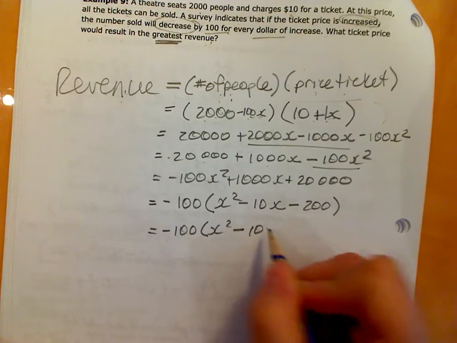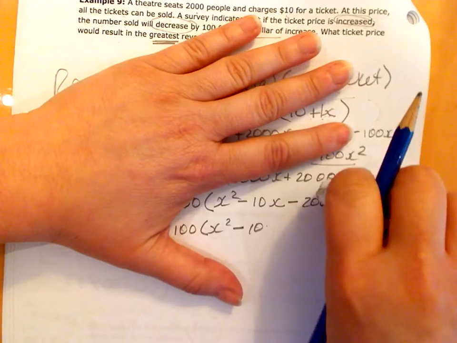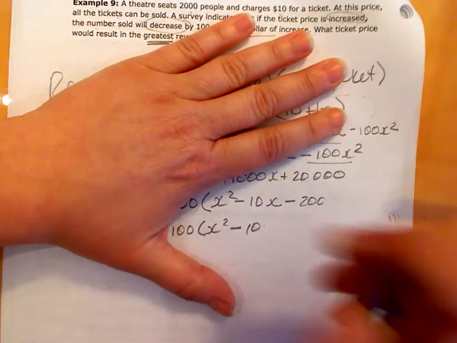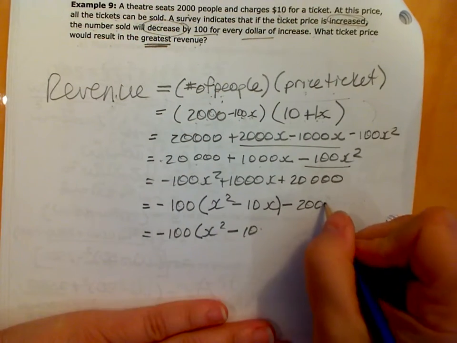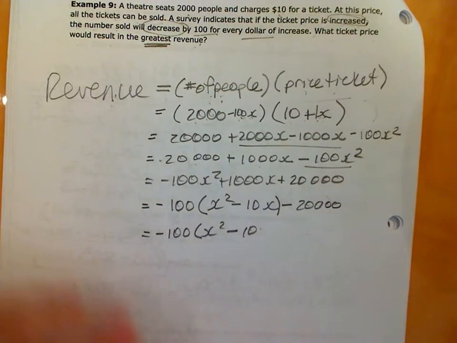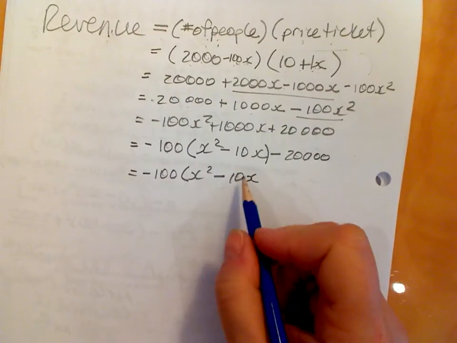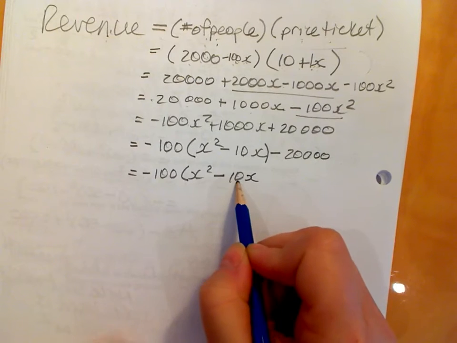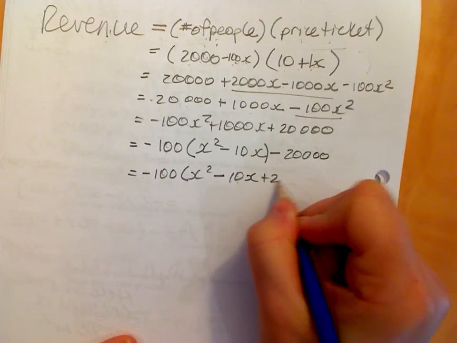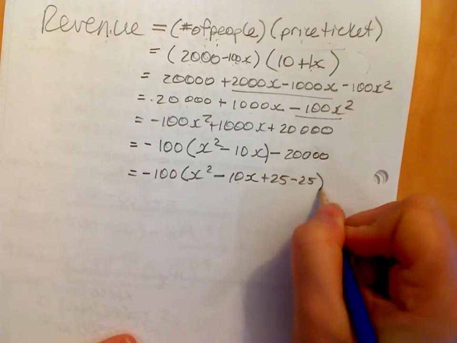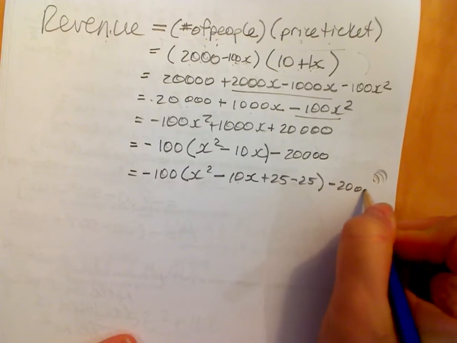Oh, wait a minute. I made a mistake. I didn't mean to common factor out just out of the x's, right? Okay, so 10x, and then half of that is 5, and 5 squared is 25. So I'm going to add 25 and subtract 25. And then I've got my minus 20,000.